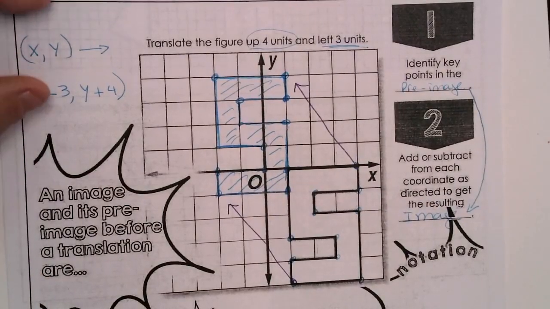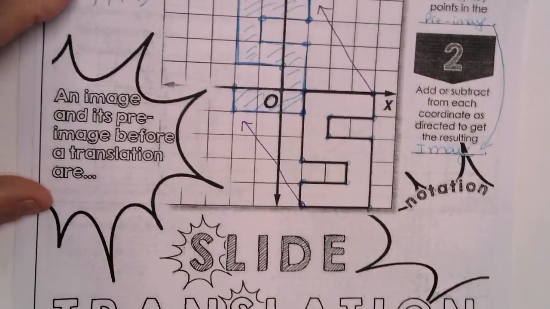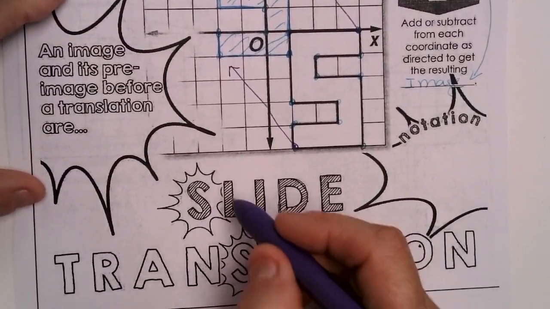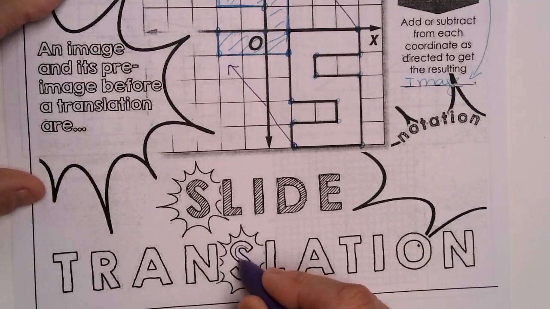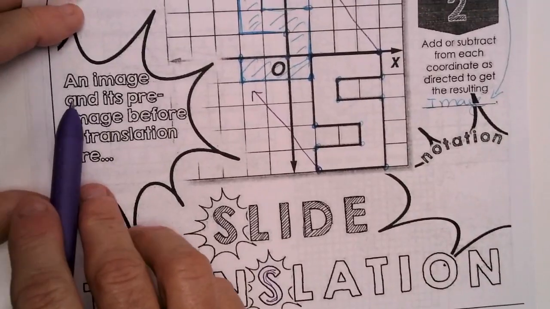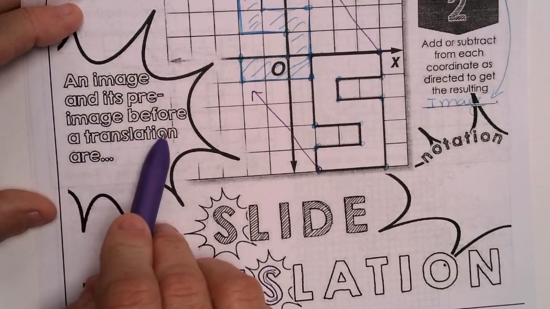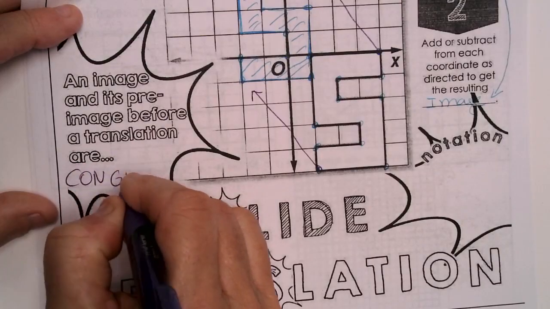For translations, this is a slide. Think of the S of slide and the S of translation: think about sliding the image, kind of like sliding a paper. An image and its pre-image under a translation are congruent.